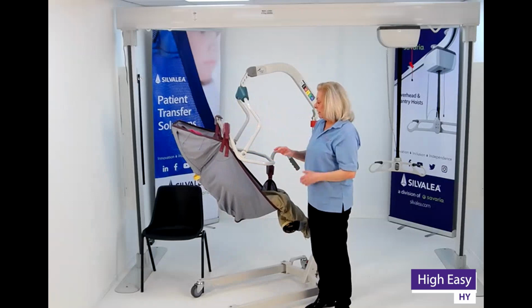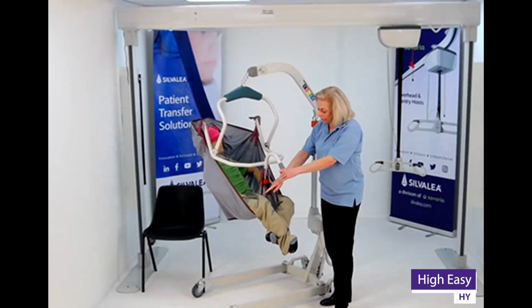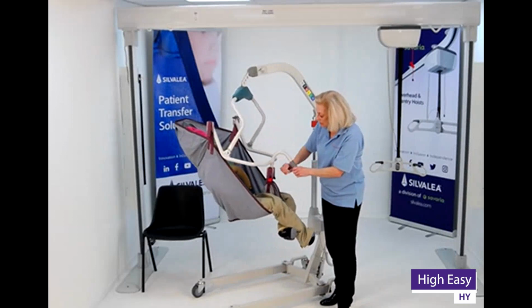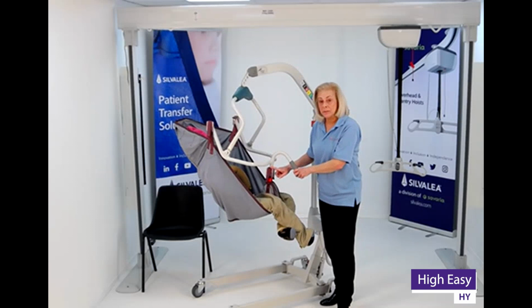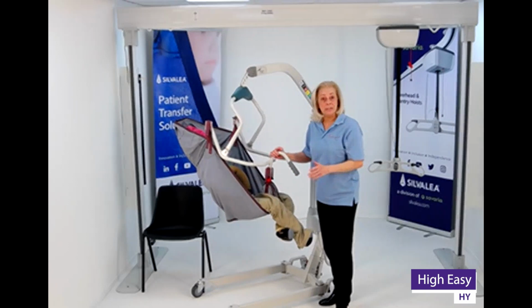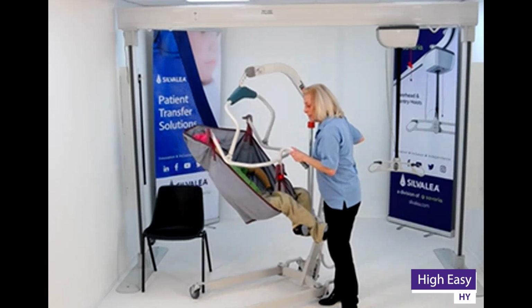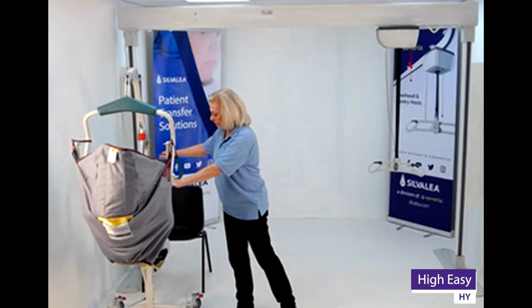And the legs are only coming up to just above the knees. The legs on the sling are quite short. It's a very specific shape. If you don't have anything to do with this type of hoist, then that's one less to think about. But Alice, are there any questions on the high easy shape?